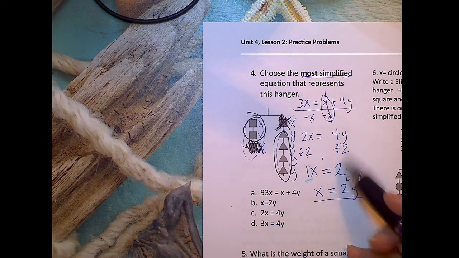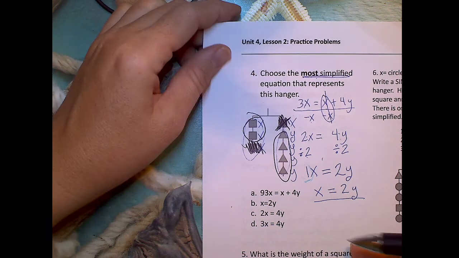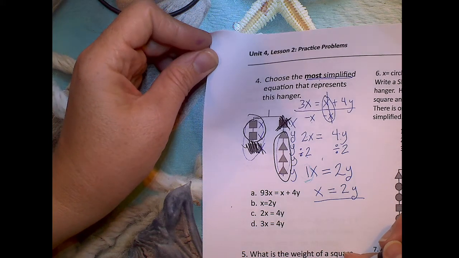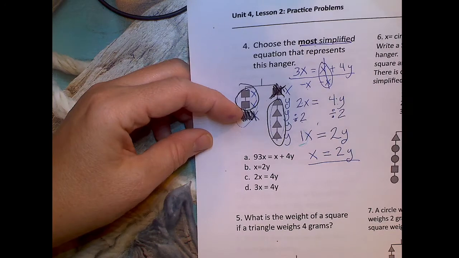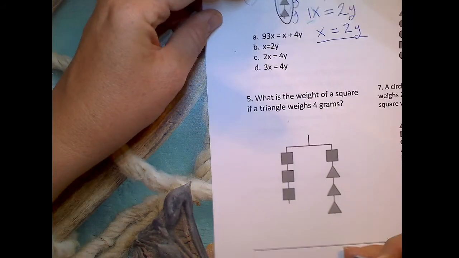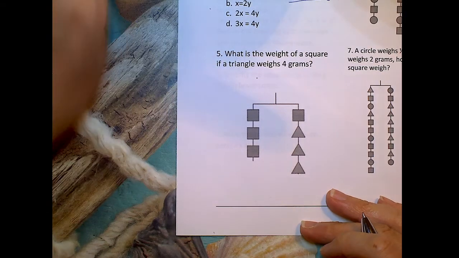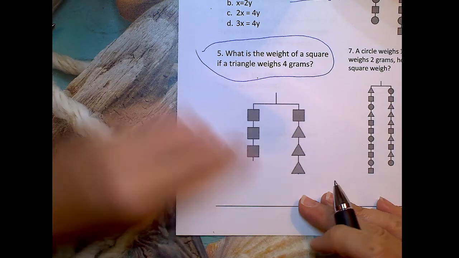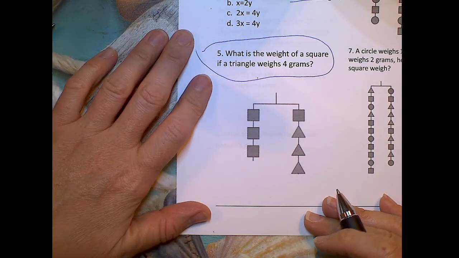I want you to follow along and do these steps on your paper. If you're not following along with pencil and paper ready, it's going to be really hard as we get to harder and harder math. So please practice on your own. Okay, try number 5. Number 5 says, what is the weight of a square if a triangle weighs 4 grams?